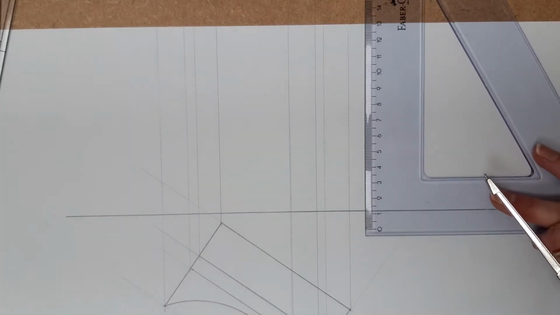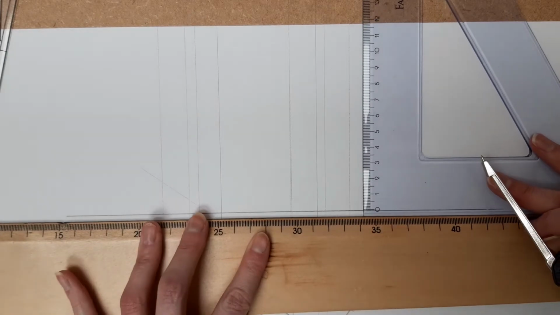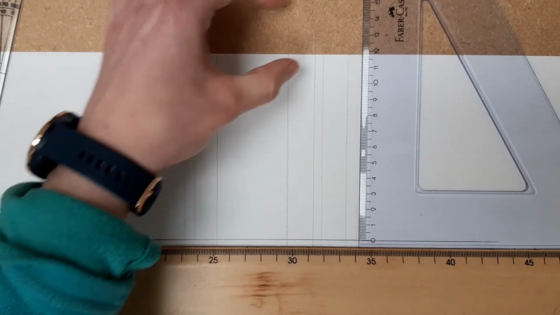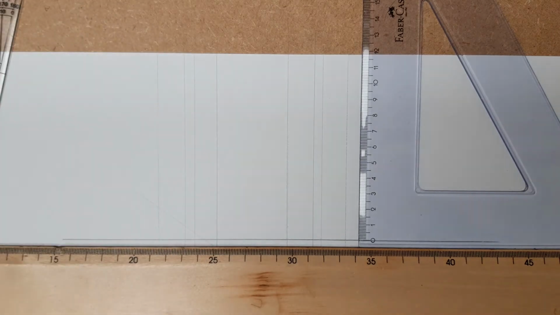Yeah, I'm a little bit short, so what I'm going to do is stick on a sheet just on top here so I have enough space.